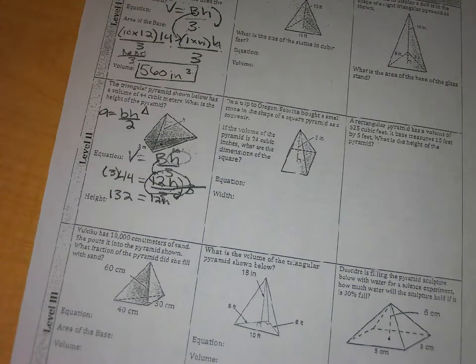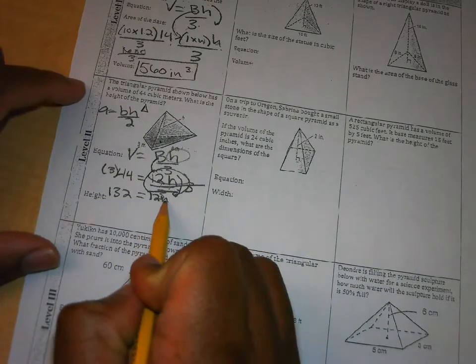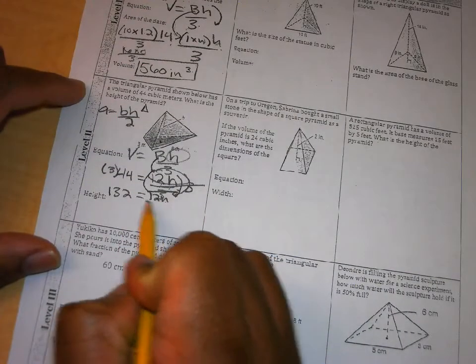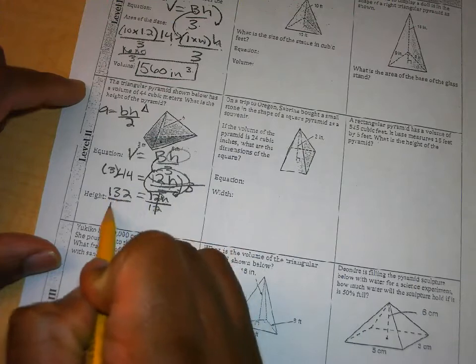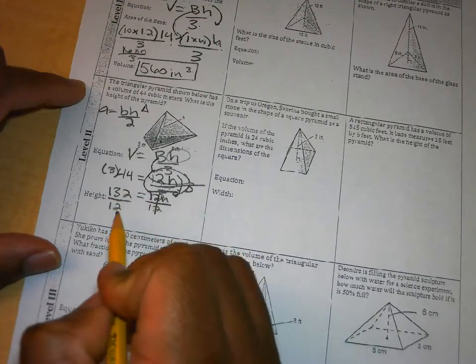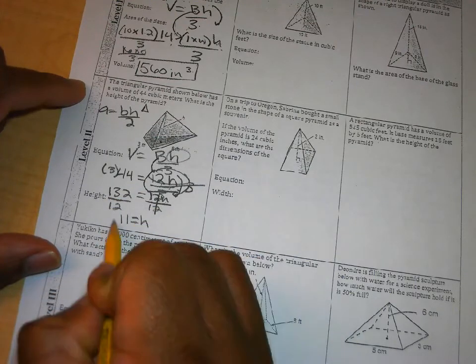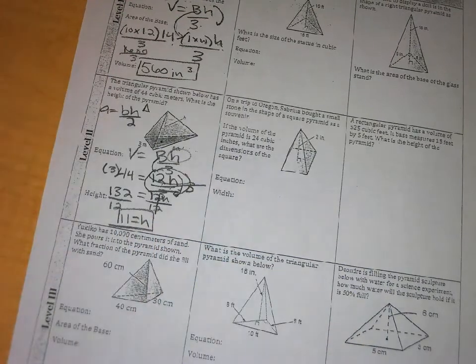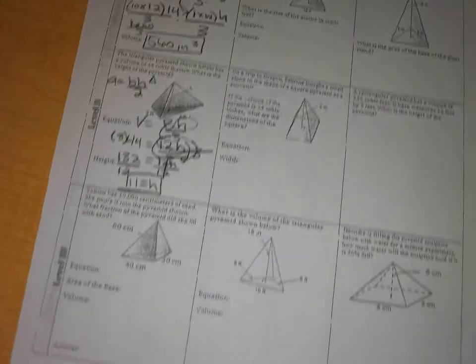What do I do now? I divide by 12 because this is 12 times h. The inverse is to divide by 12. Divide by 12. What is 132 divided by 12? So 11 is equal to the height. The height is 11. Does that make sense? Okay. Let's go to the next one.